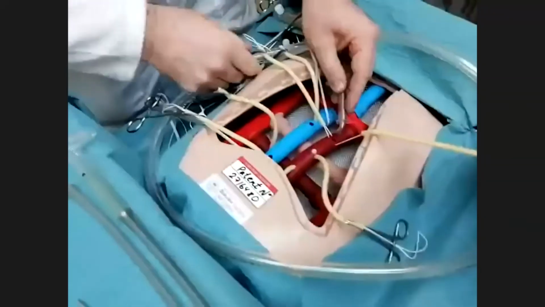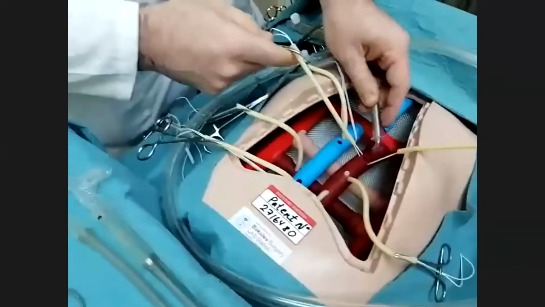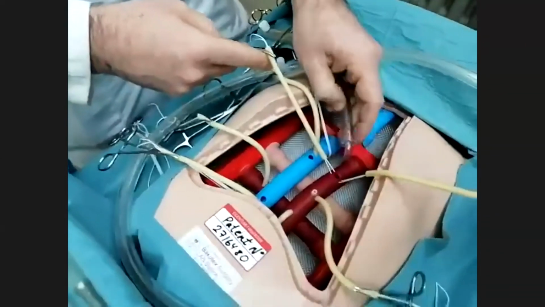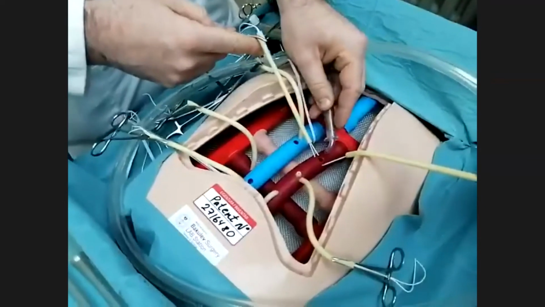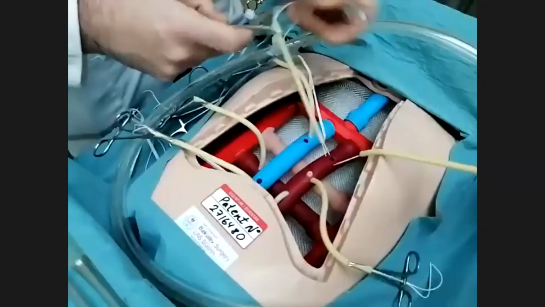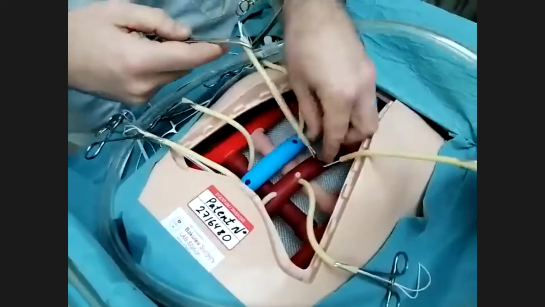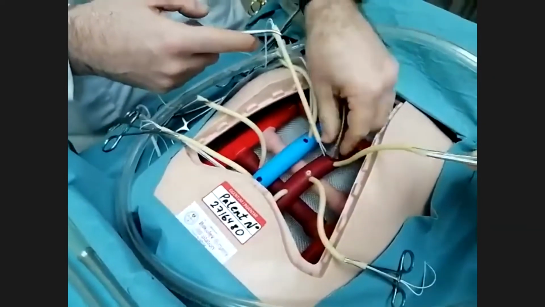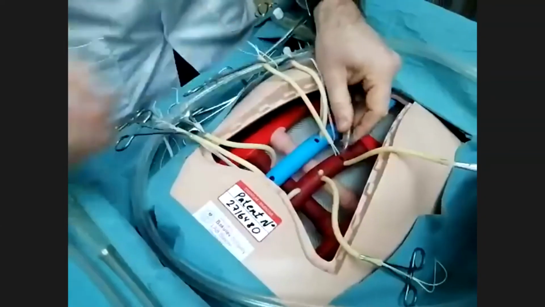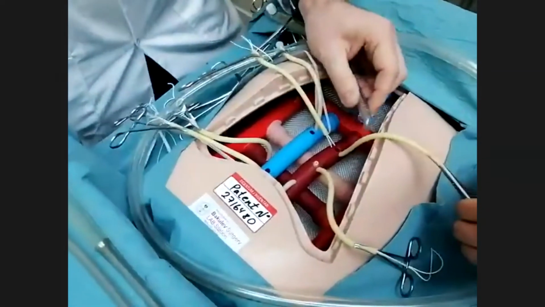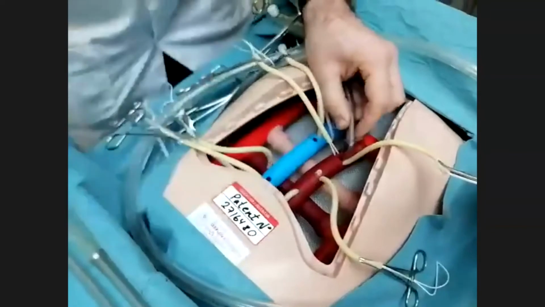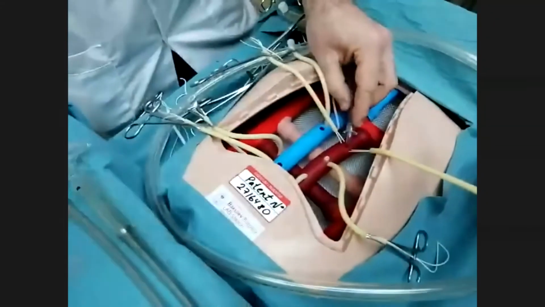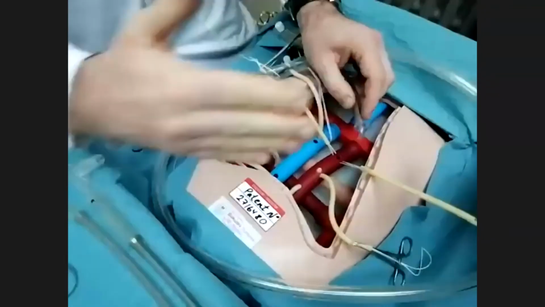And we have the hole here because it's very easy to insert, and the surgeon does not spend time thinking about how I should do this, and she's concentrating on the steps of this procedure.